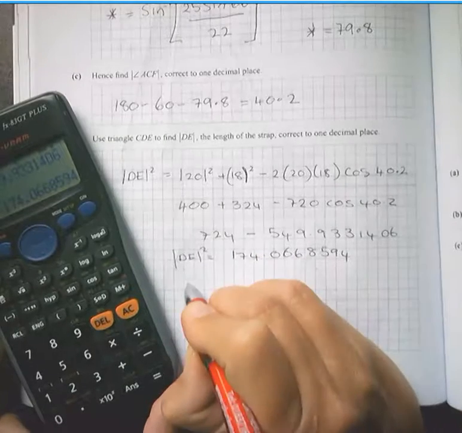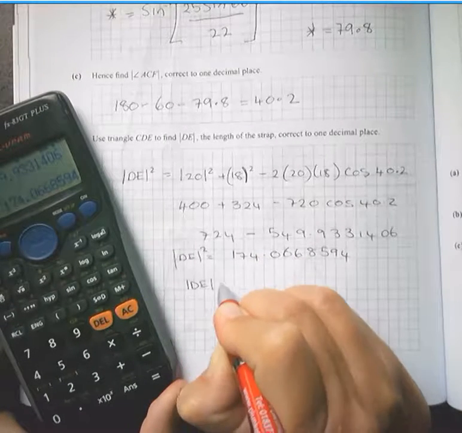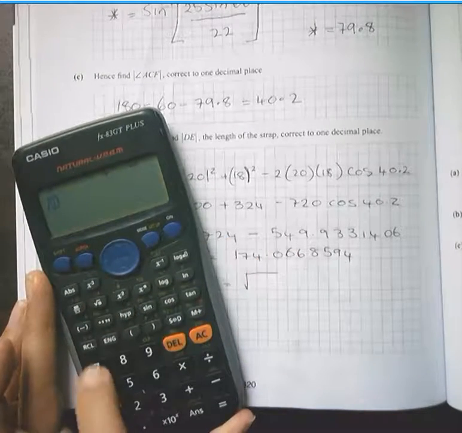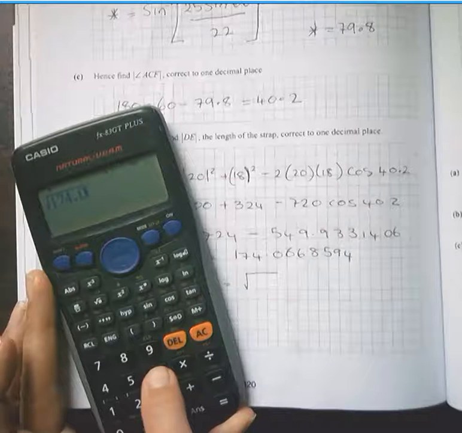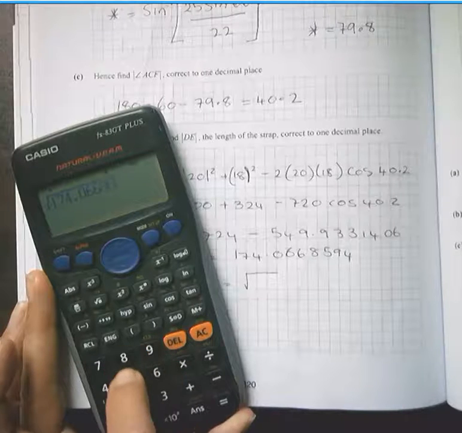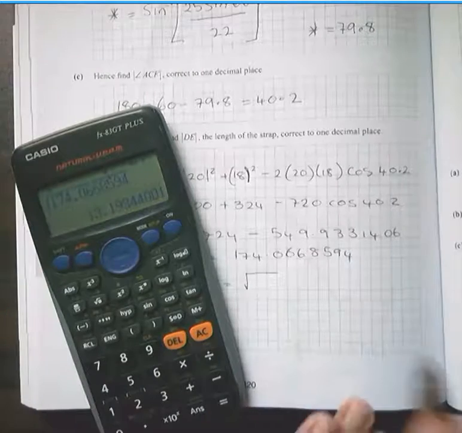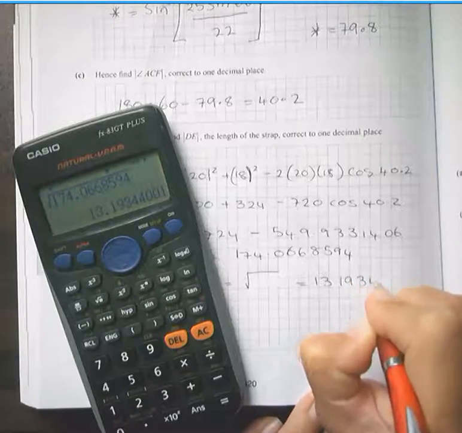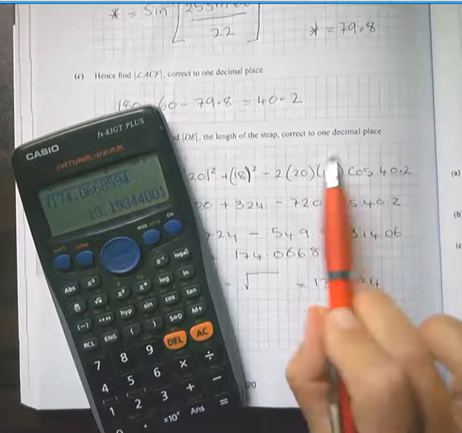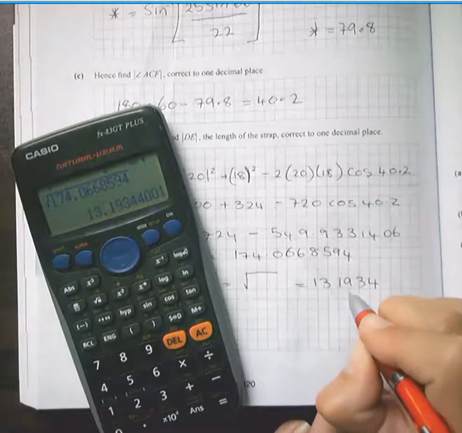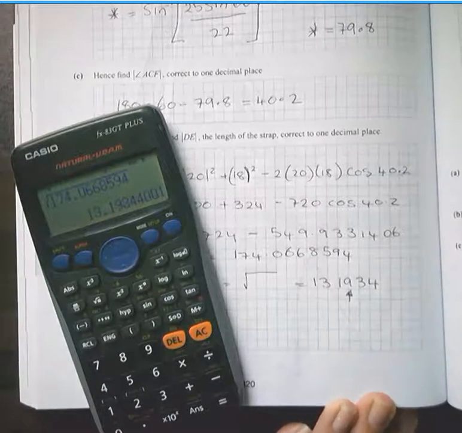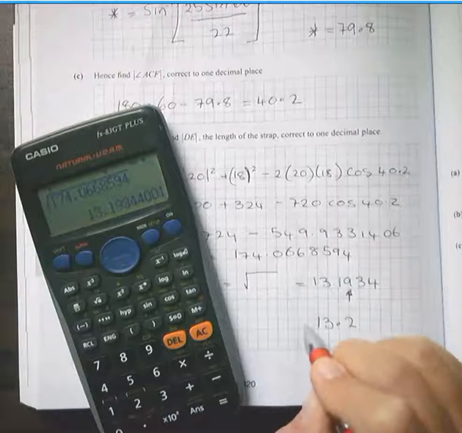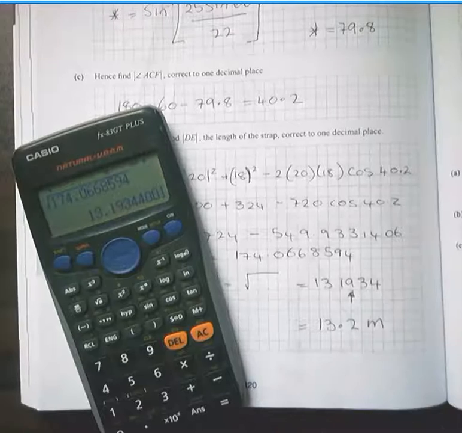So I want to get just DE on its own. So DE is equal to the square root of that. So the square root of 174.0668594 is equal to the grand total of 13.1934. The question asks correct to one decimal place. So you look at the second one, it is bigger than 5, so you're going to add one on. So we get 13.2 meters. And that's that one done.